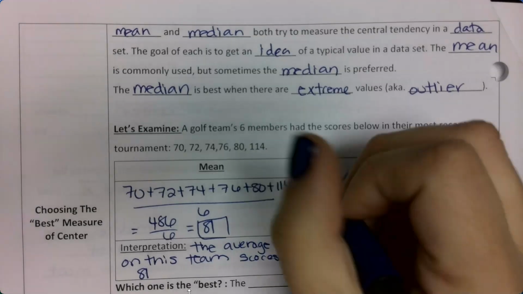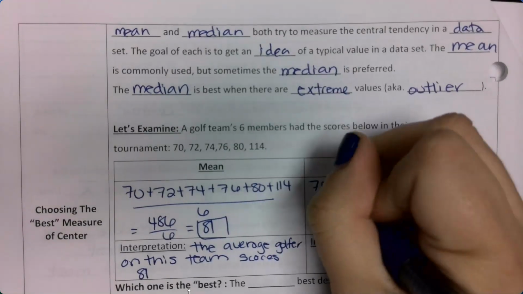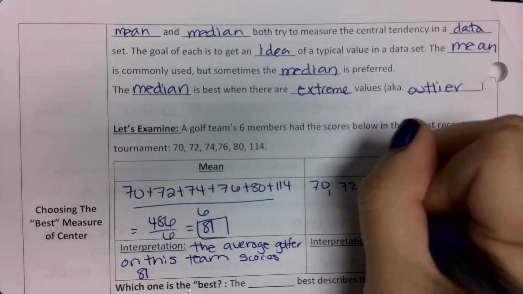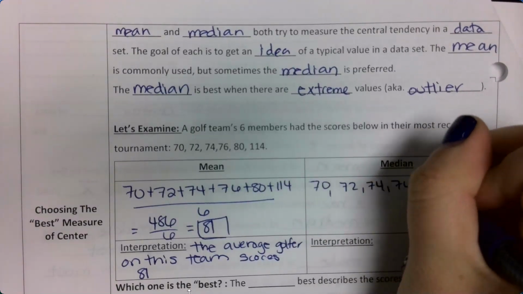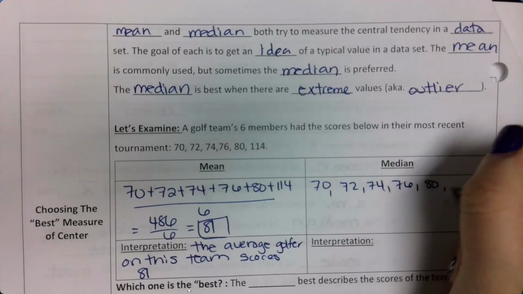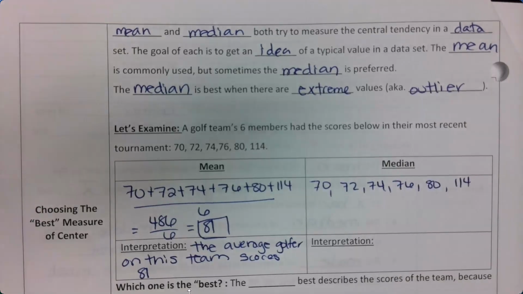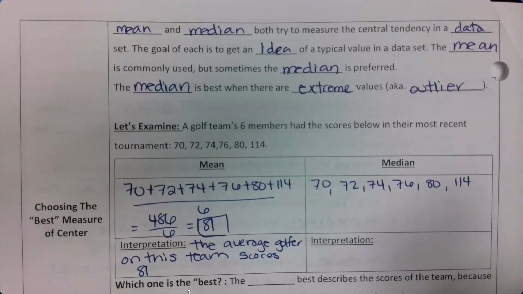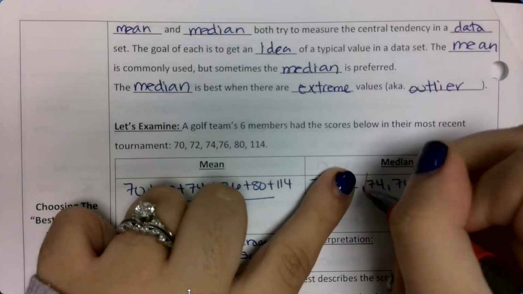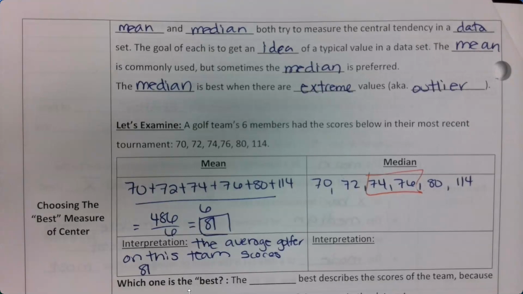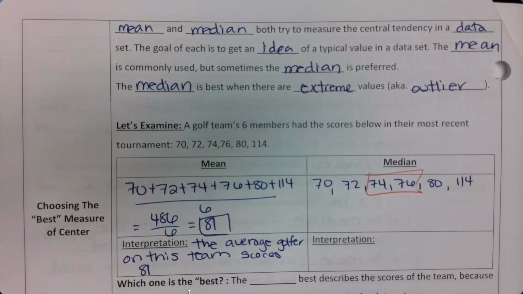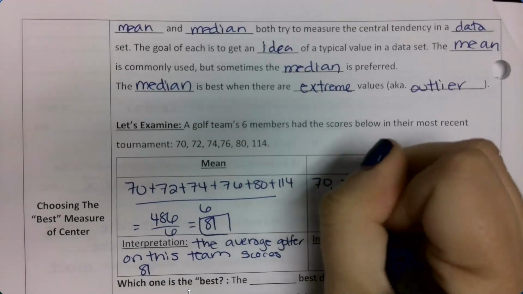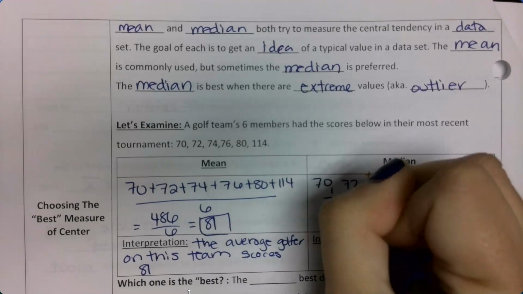Okay, so for median, I'm going to rewrite all of my numbers in order from smallest to greatest, which these ones are already in. And then I want to find the number in the middle. So there's 2 again in the middle, so I have to find my average of those 2. I'm going to do 74 plus 76 and divide by 2.